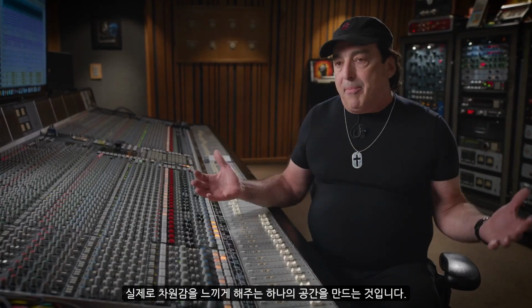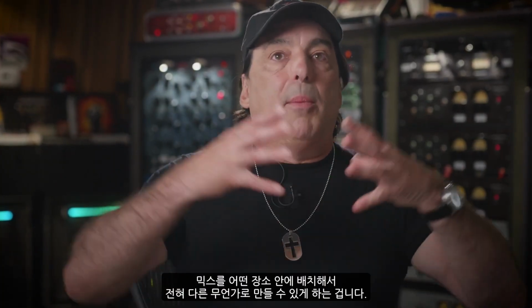To me, mixing with depth means not just adding reverb or adding a delay to this or that. It means creating a landscape that actually gives you dimension, okay? By just adding it here, adding it there, that's not the case. It's kind of actually making a dimension out of the whole thing by putting your mix into a space, okay? Putting it into a place where you can make it something different.